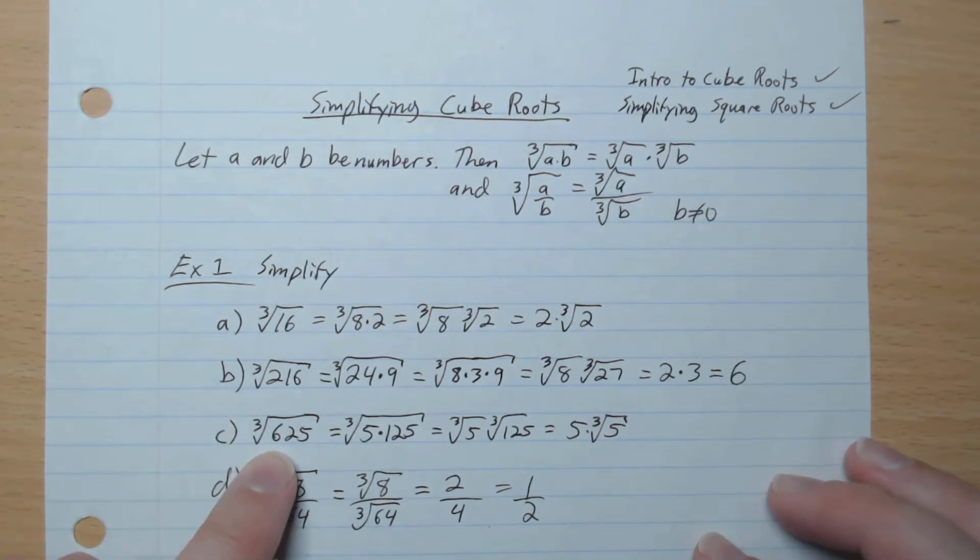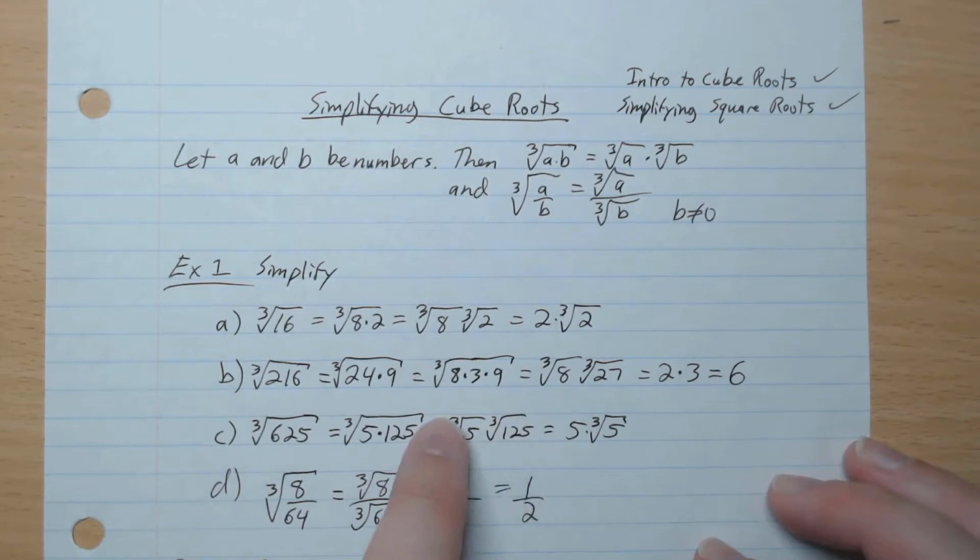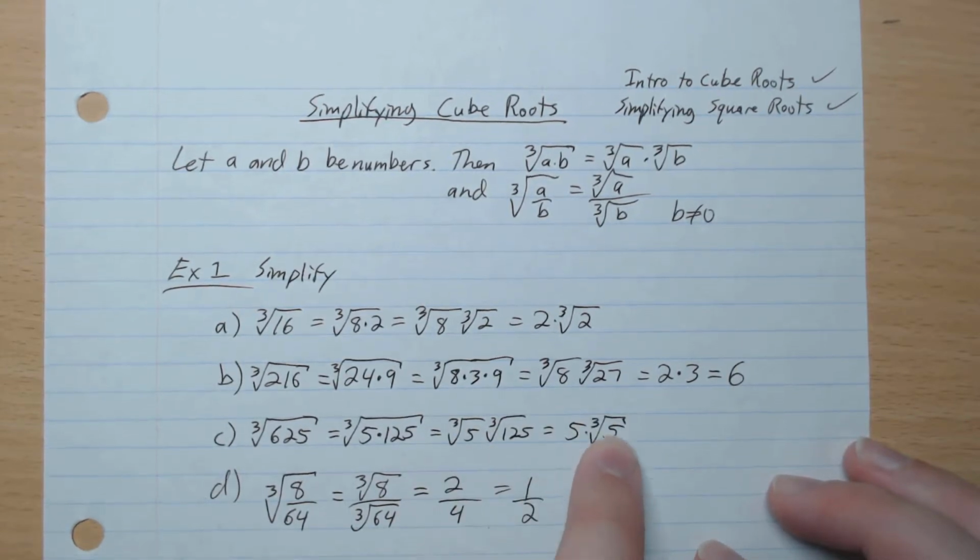C, cube root 625. We know we can divide that by 5, so we have 5 times 125. 125 is a cube, so we distribute our cube root. Cube root 125 is 5. Cube root of 5 stays there.